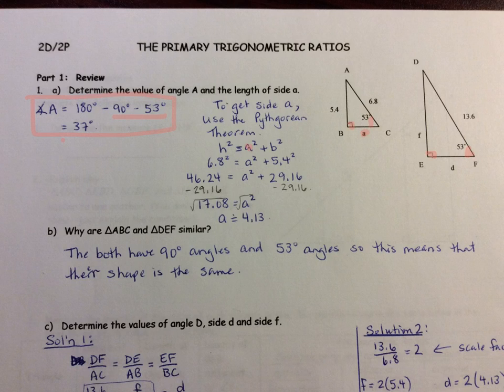Now, if I want to determine the value of angle D, which I forgot to actually write on my piece of paper, I just said what we would do for that. Angle D would equal the 180 degrees minus the 90 degrees minus the 53 degrees, which then gives us the 37 degrees. We also know, because they're similar triangles, that angle A would correspond to angle D, so they have to equal each other.